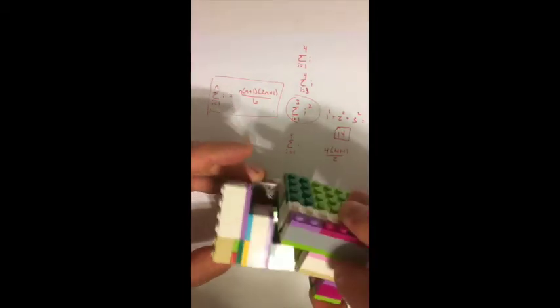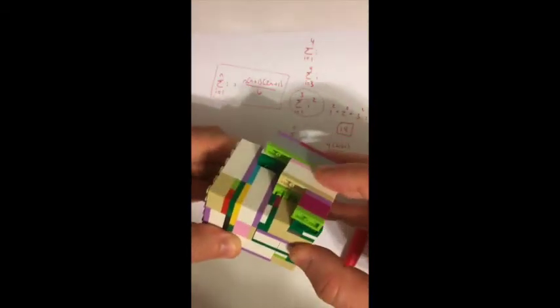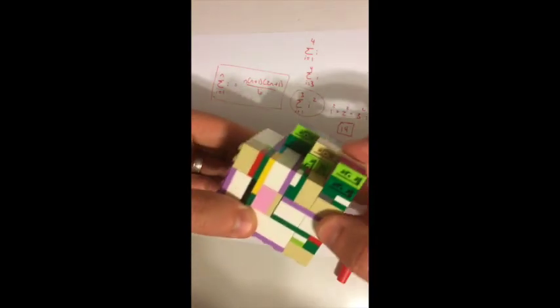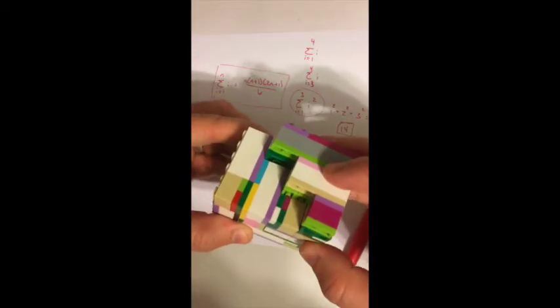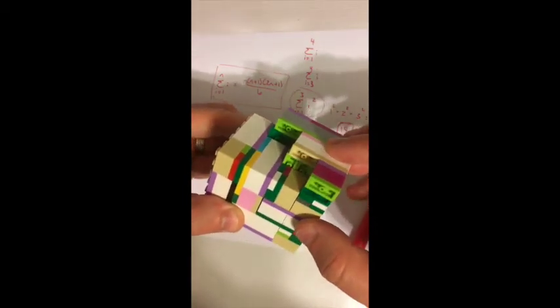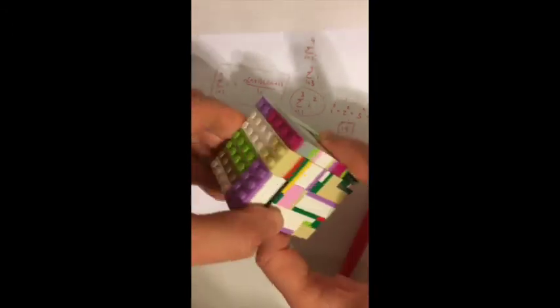And the third one will fit right in there and leave this one piece that juts out on the top, which is interesting. What's even more interesting is you can split that top piece in half, and it'll make a really nice three-dimensional shape.